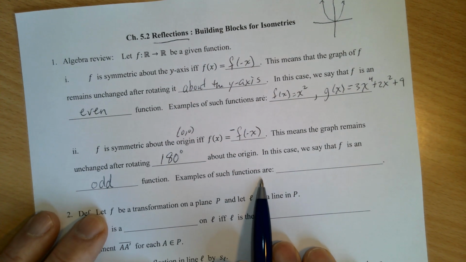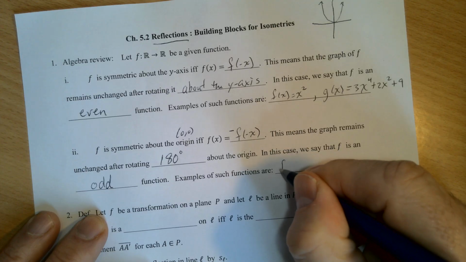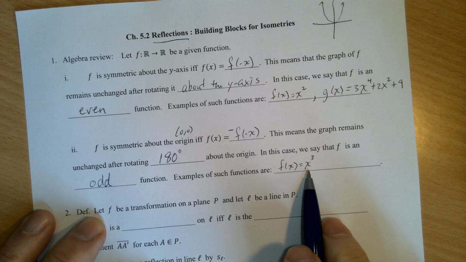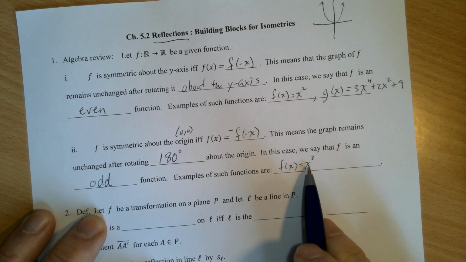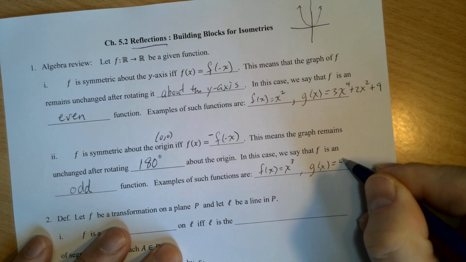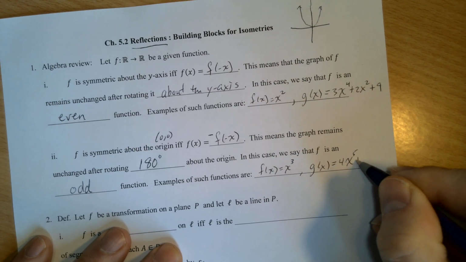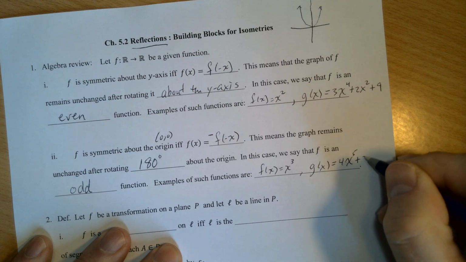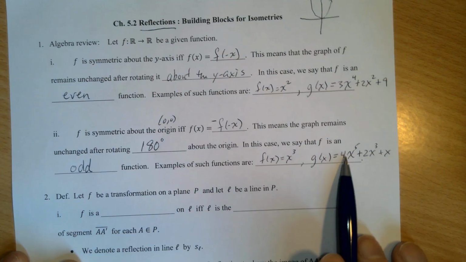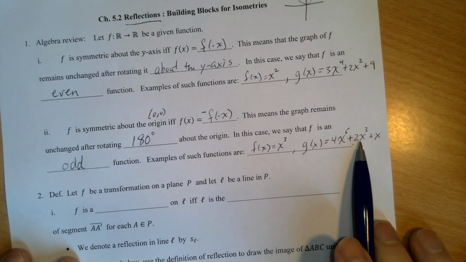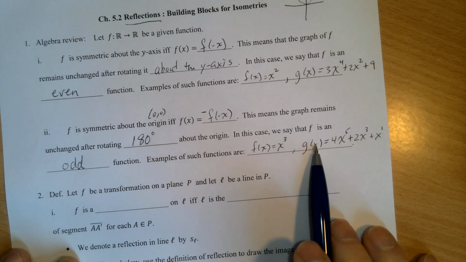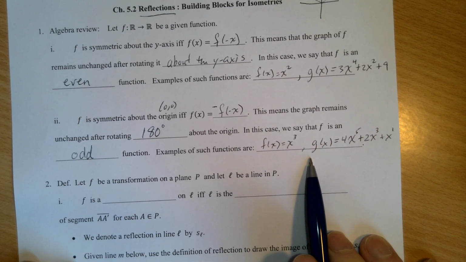Examples of odd functions are, well, I'm just going to write down some simple examples. f of x equals x cubed. Any polynomial function, g of x equals, say, 4x to the fifth plus 2x to the third plus x. All of the exponents of the x's are odd. Notice that we don't write it, but x is x to the 1. So this is simply two examples of odd functions.